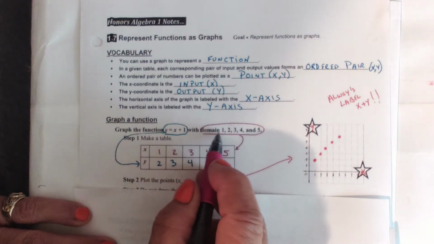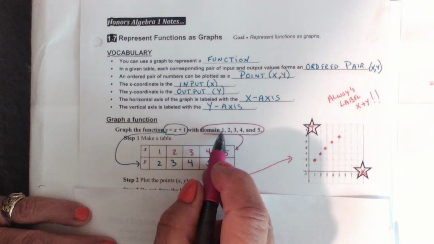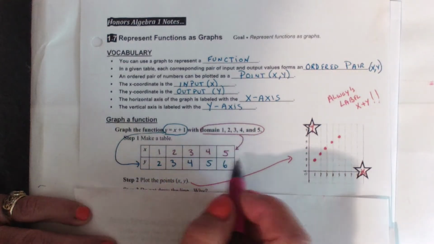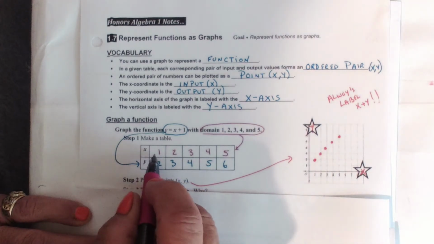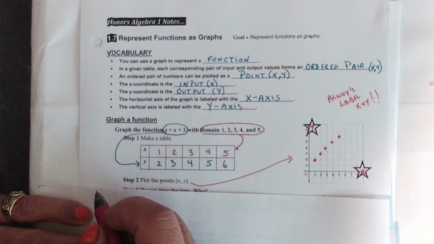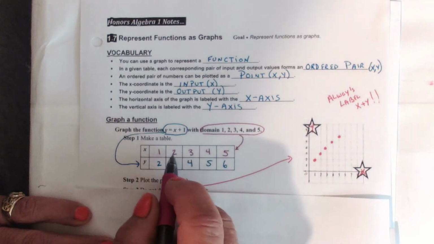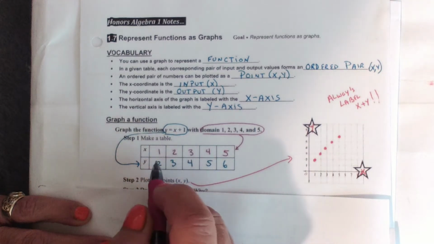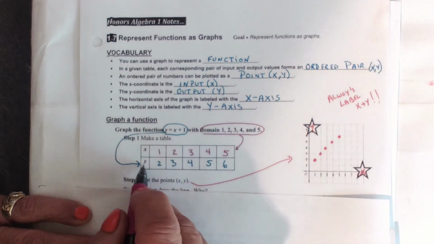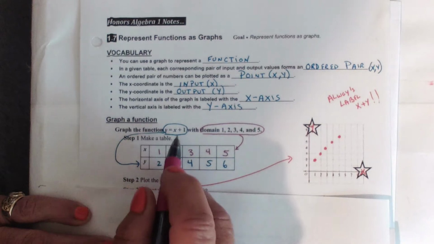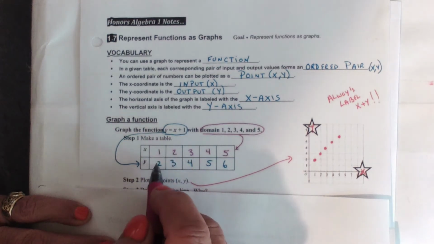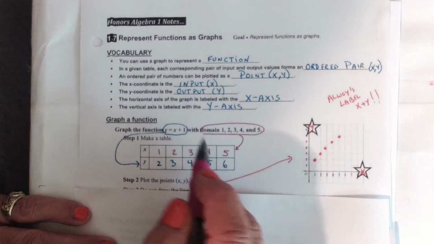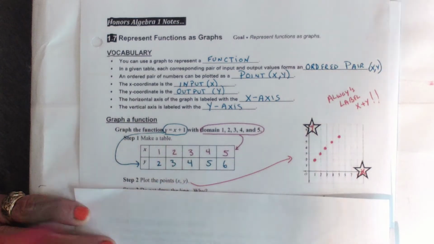And we are given the domain. And the domain is 1, 2, 3, 4, and 5. So we create our XY table and we plug in the numbers 1, 2, 3, 4, and 5 into the table. And then we look at this function and we say, okay, I'm going to calculate my y values. 1 plus 1 is 2. 2 plus 1 is 3. 3 plus 1 is 4. 4 plus 1 is 5. 5 plus 1 is 6. Easy peasy.